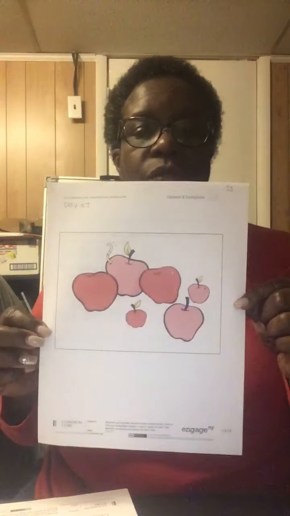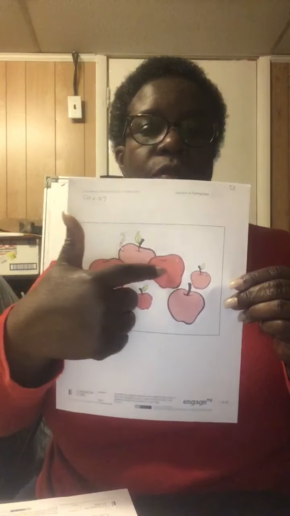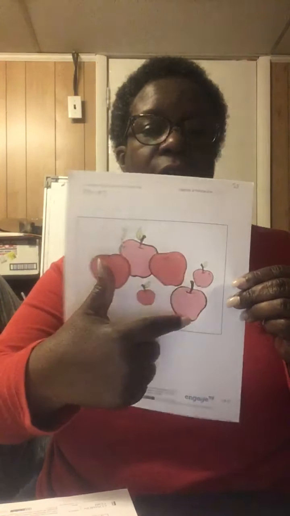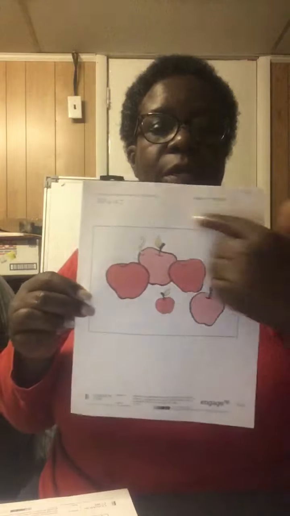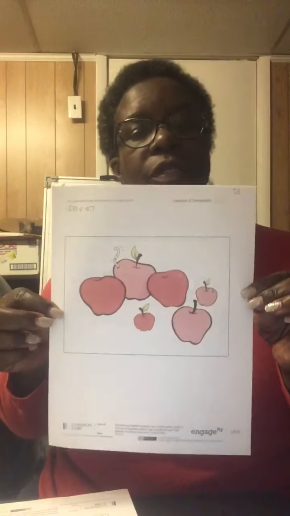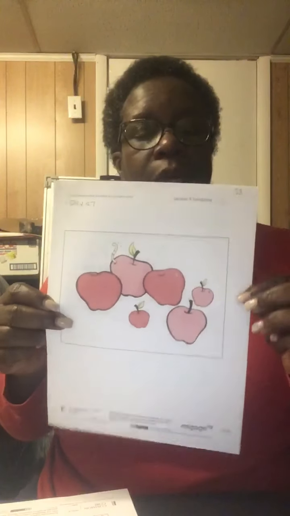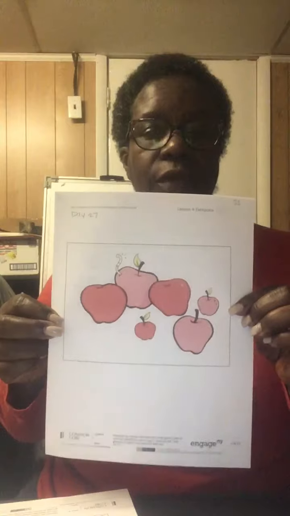How many apples do you see all together? Let's count. 1, 2, 3, 4, 5, 6. So our whole number, the big number that we're working with today, is going to be 6. That means all of our apples, the whole number. And what you're going to do is take that 6 and make different number bonds and come up with different number sentences for each one.